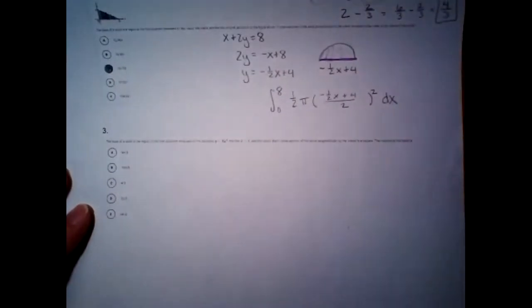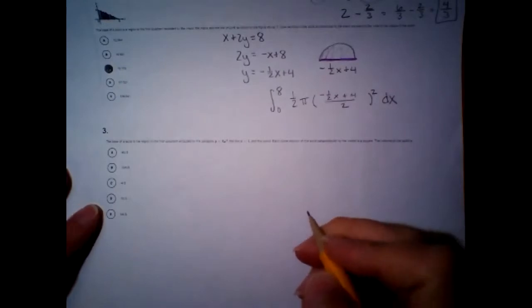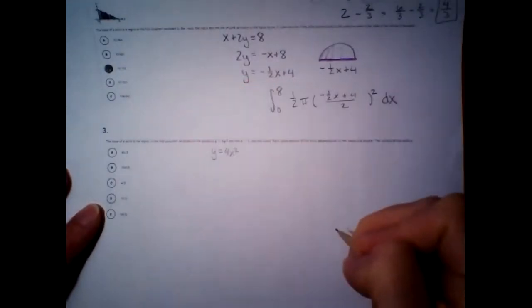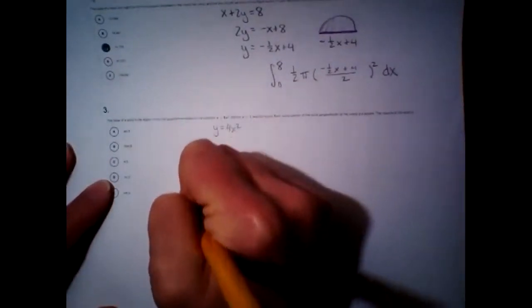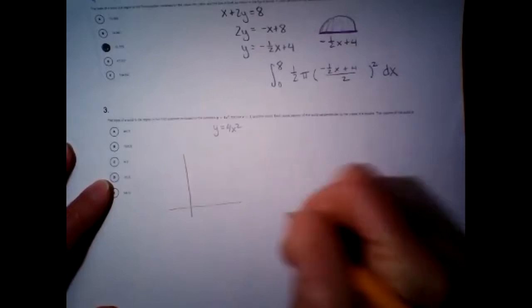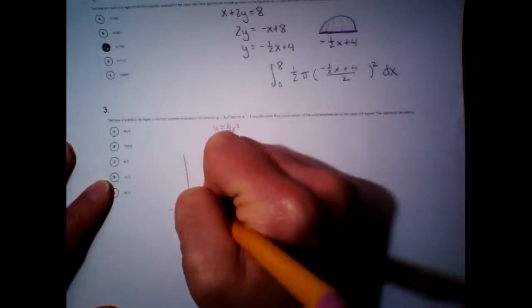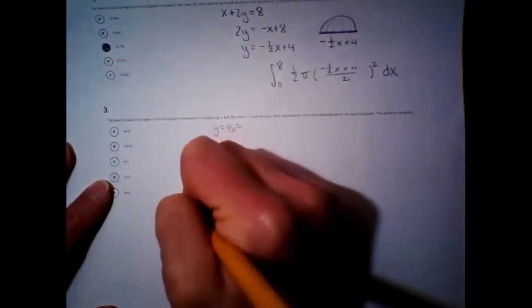All right, number 3, the base of a solid is the region in the first quadrant enclosed by the parabola y equals 4x squared, the line x equals 1 and the x-axis. All right, so let's get a visual of that. So we have the x-axis, and then we have the line x equals 1. So I only really need to graph this parabola between 0 and 1.